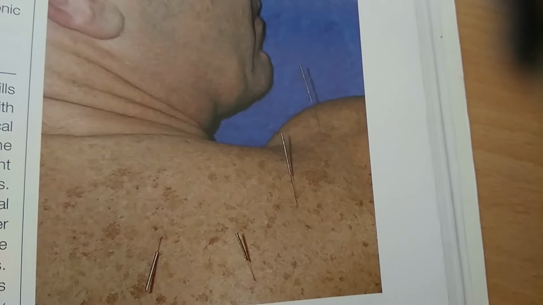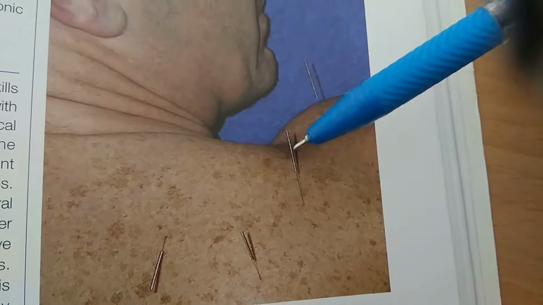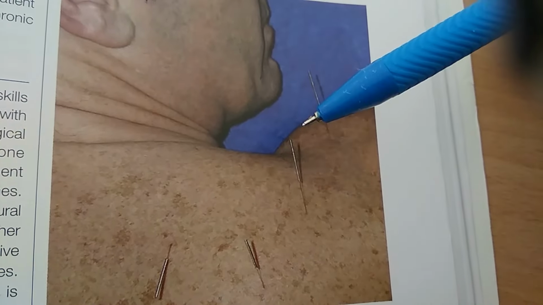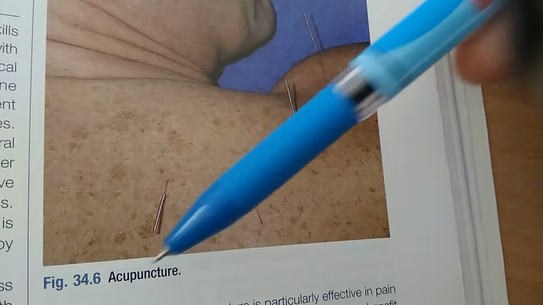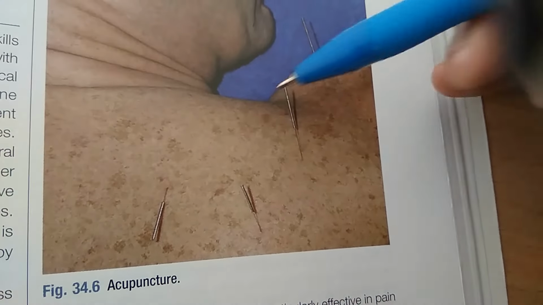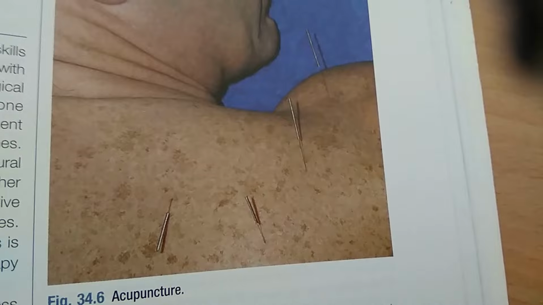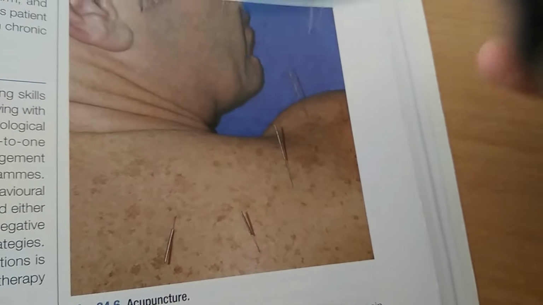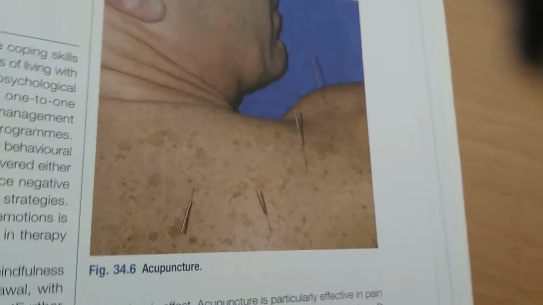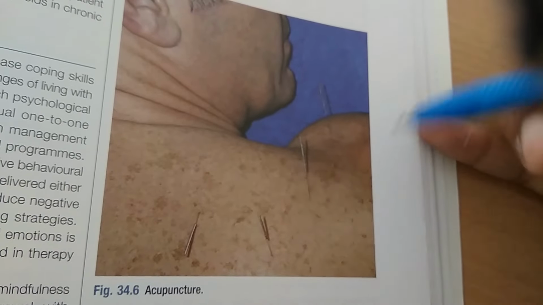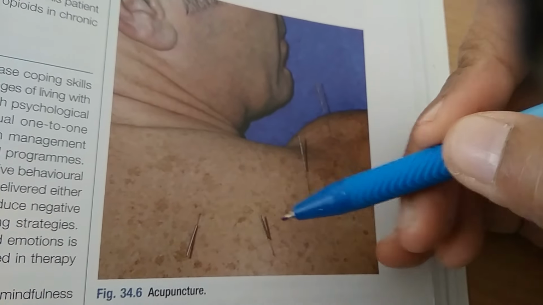Let's take this as the last image, guys. So what do you think is the treatment being given here? Yes, it is acupuncture. They're using some needles, isn't it? All this comes for pain relief. The procedure looks painful, but very small pricks, I'm guessing.